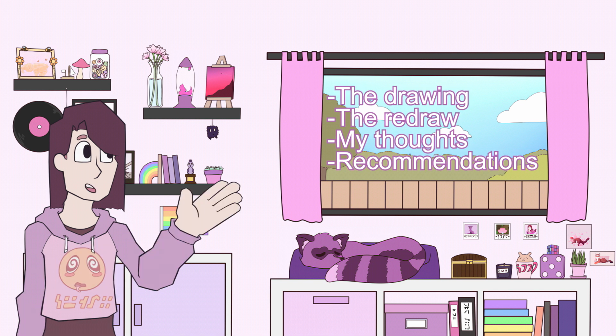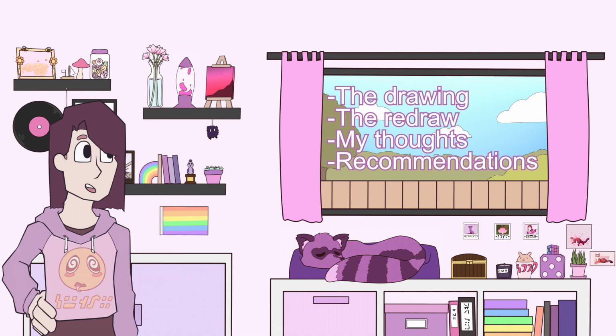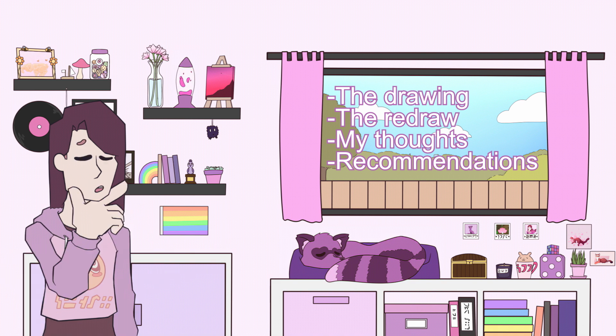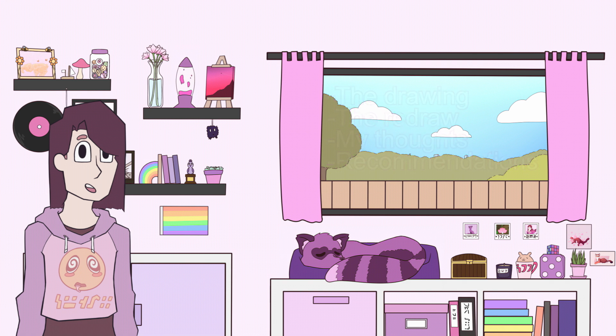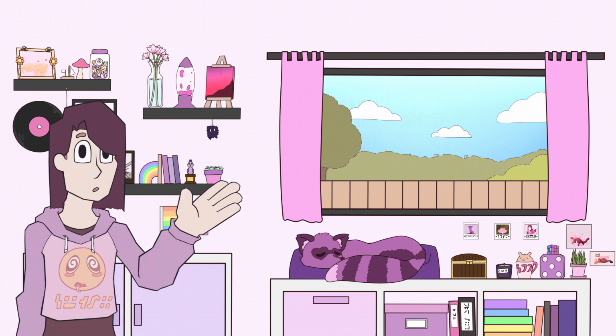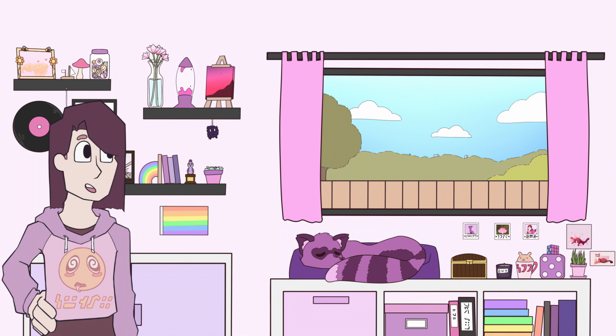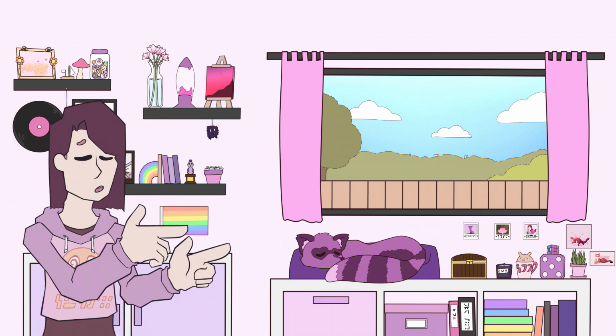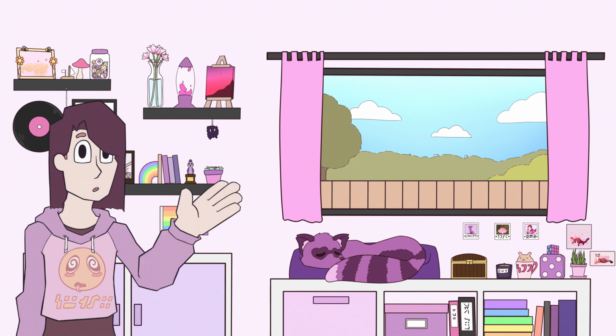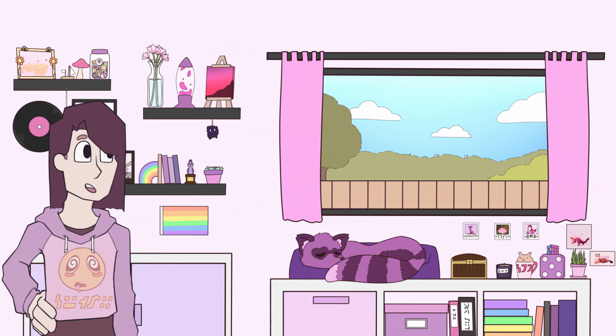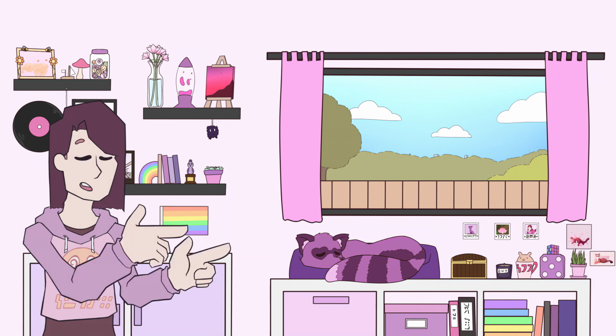Here's what I'll be talking about in this order: the drawing itself, the redraw, my thoughts on the challenge, and recommendations. A small reminder that in these challenges, I attempt to make the drawing look as close to my usual style as I can. I feel this is the best way to explore the differences that come from these challenges. And with that, let's go!